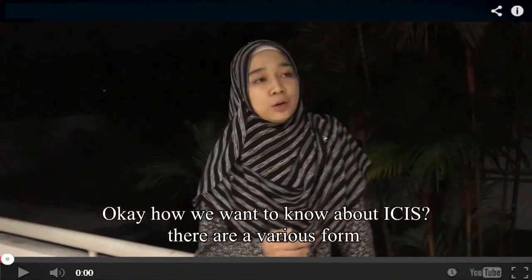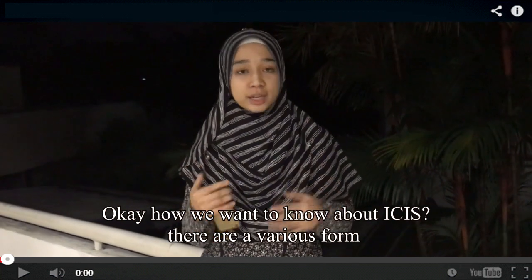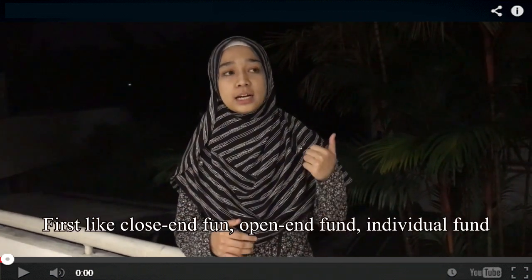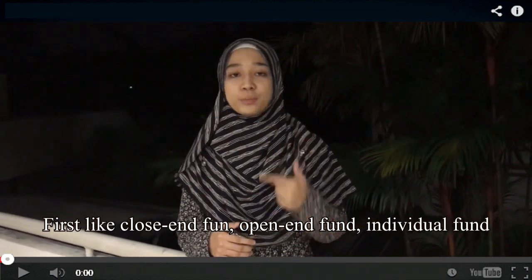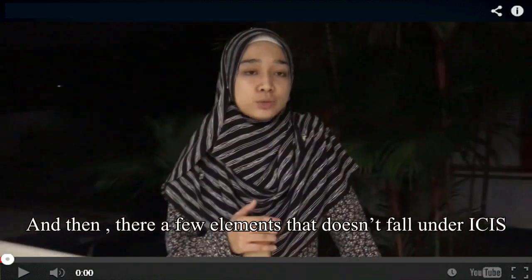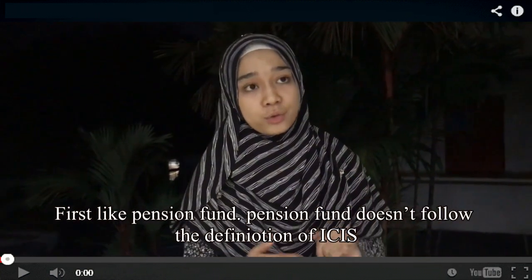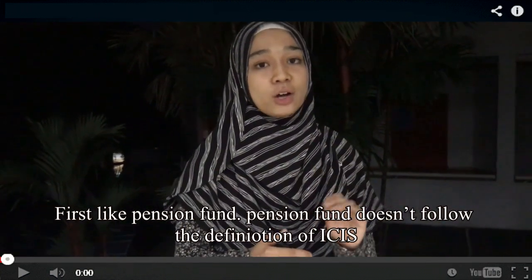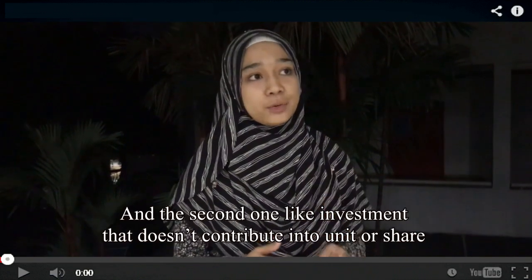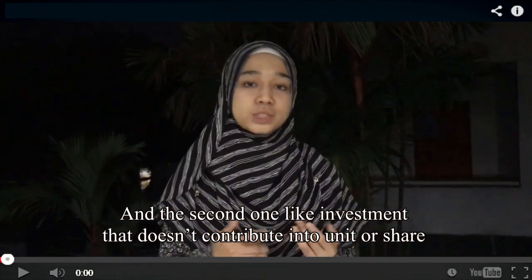Okay, how do we get to know about ICIS? There are various forms. First are closed-end funds, open-end funds, or individual funds. And then there are a few elements that do not fall under ICIS. First, like pension funds. A pension fund does not follow the definition of ICIS. And the second one, like investment that does not contribute into a share or a unit.